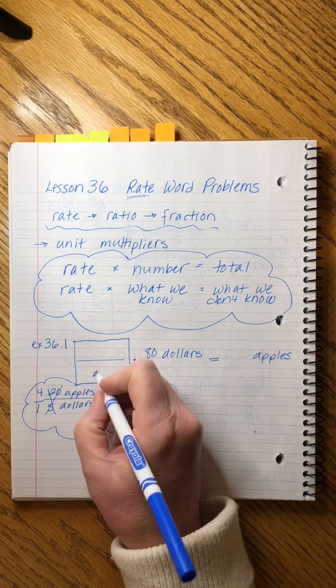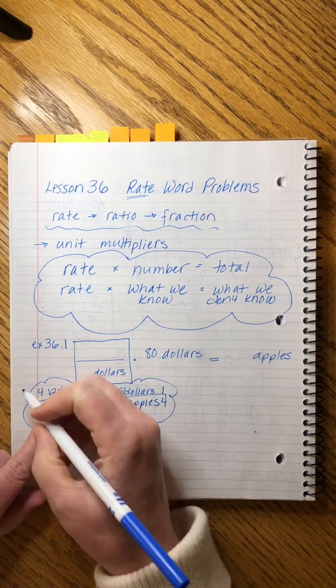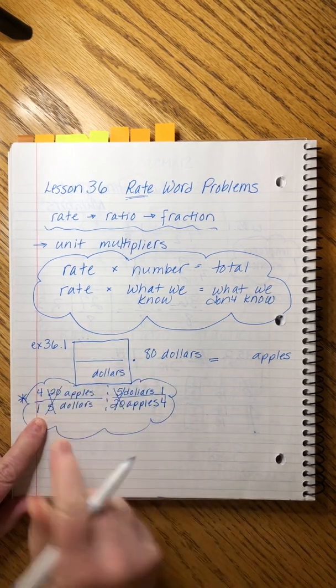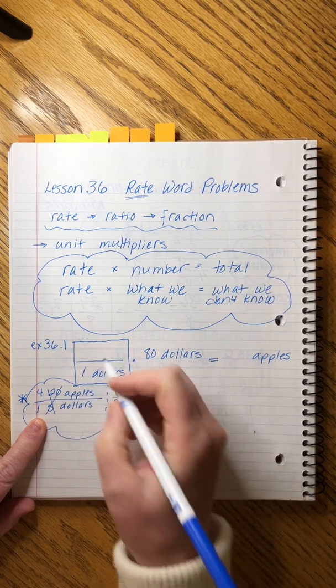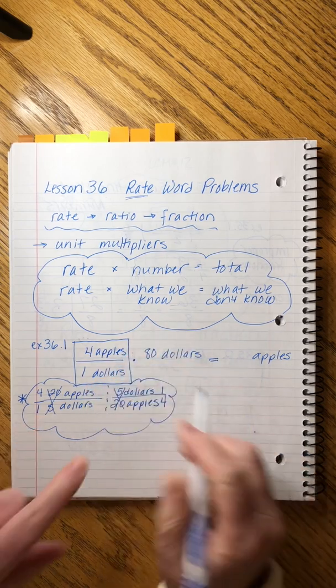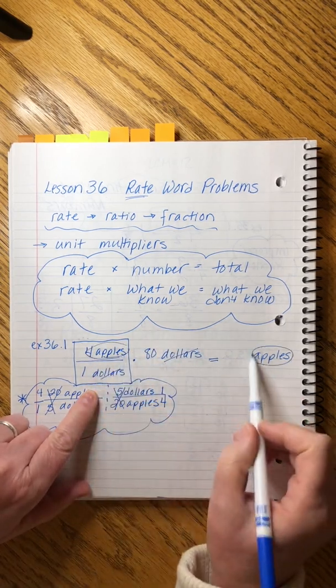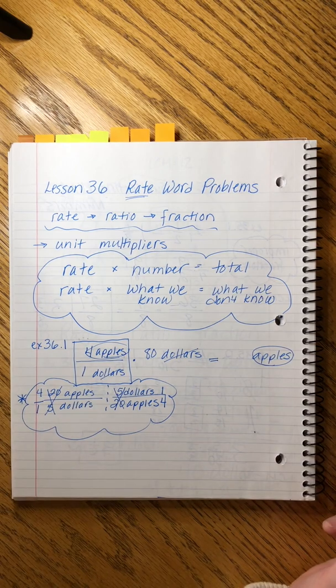So we want dollars on the bottom. And that is this version. So we want dollars on the bottom and apples on the top, because look what will happen. The dollars will cancel and we'll be left with apples, just like we do it with the unit multiplier problems.